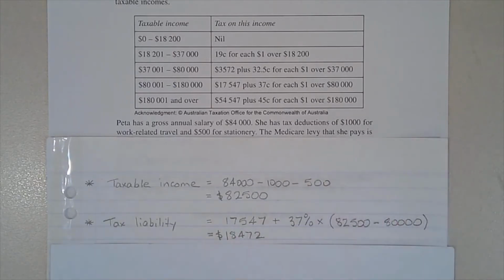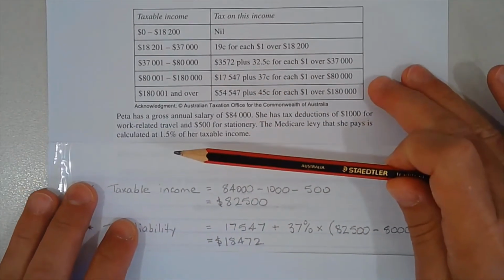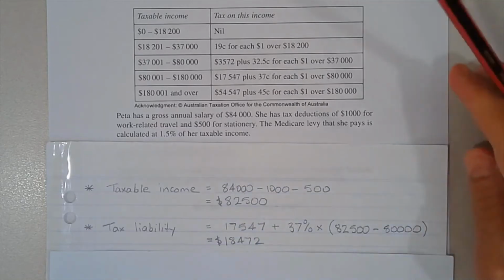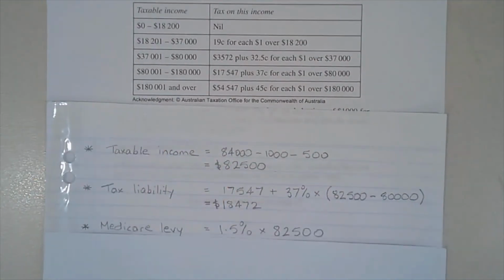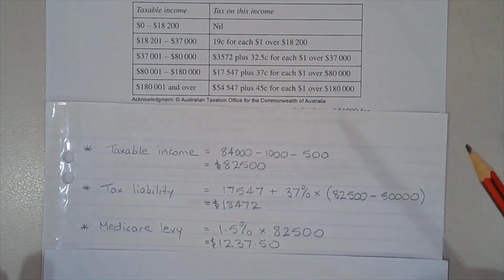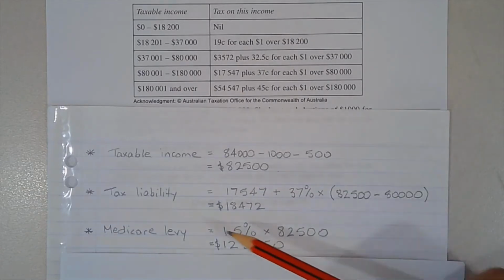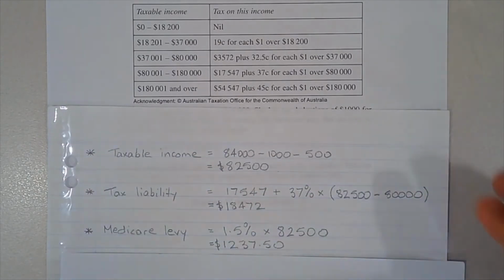Now we need to work out the Medicare levy. So that's like an extra tax that's added on top, and that is calculated at 1.5% of her taxable income. So we've already worked out her taxable income, so it's $82,500. So her Medicare levy is 1.5% of $82,500, and that's $1,237.50. So that'll be added to her income tax liability to then come up with the total tax that she owes.